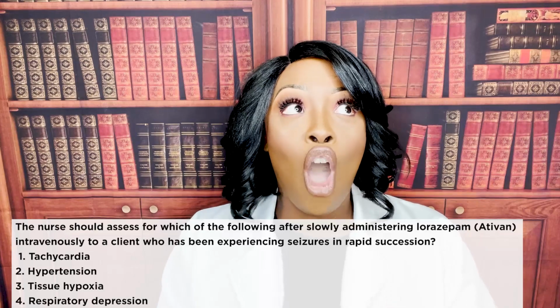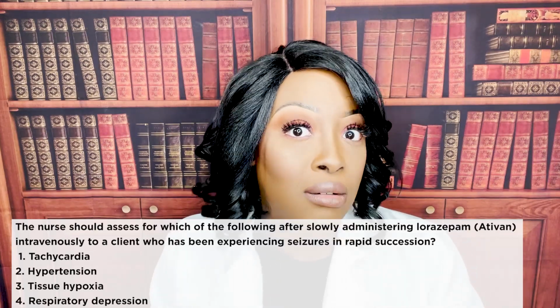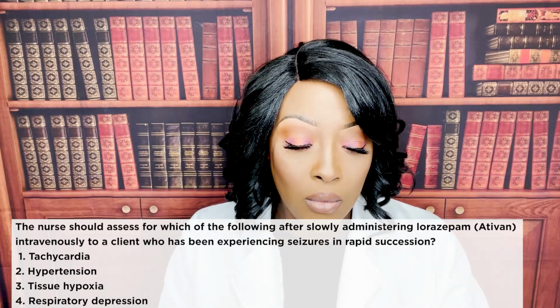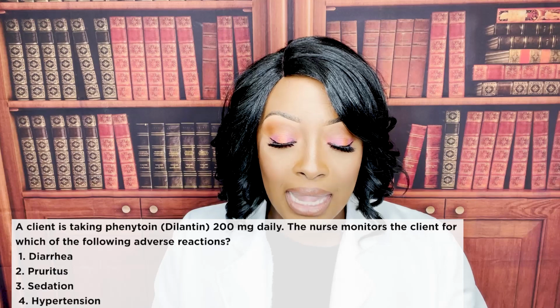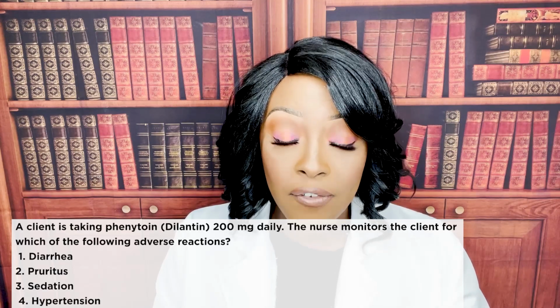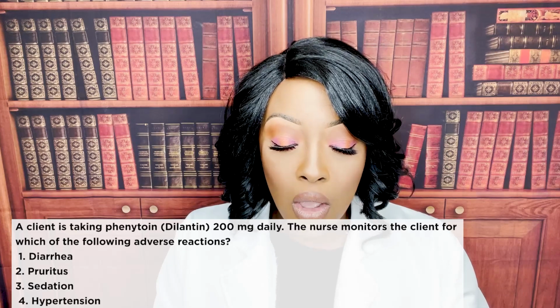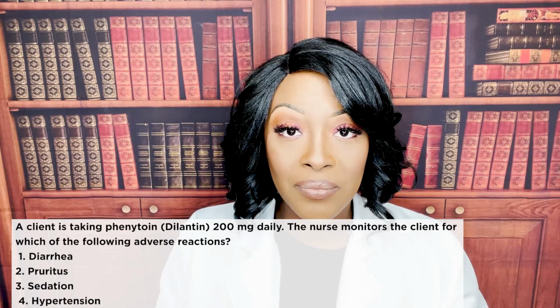So guys, you don't always have to know the answer. There's certain tricks that you can use to still get to the answer even if you didn't know what it was, okay? A client's taken phenytoin Dilantin 200 milligrams daily. The nurse monitors the client for which of the following adverse reactions? 1, diarrhea, 2, pruritus, 3, sedation, 4, hypertension.